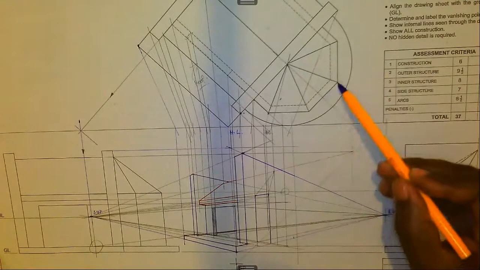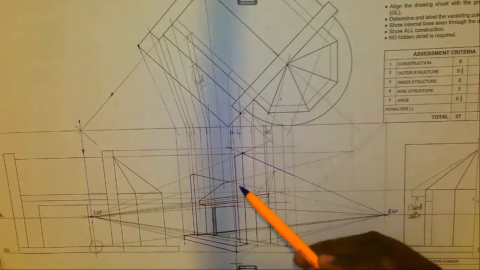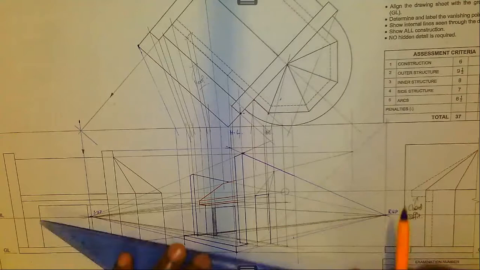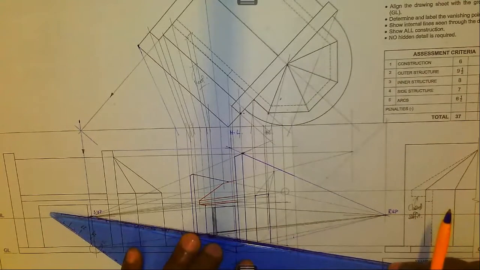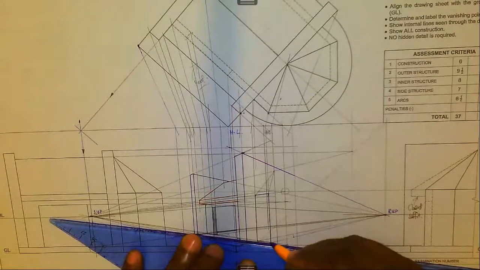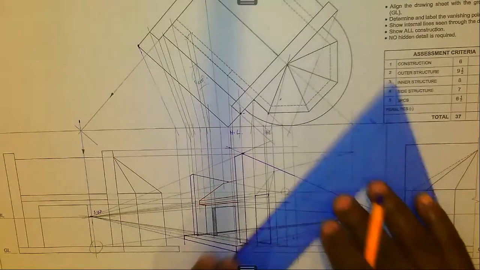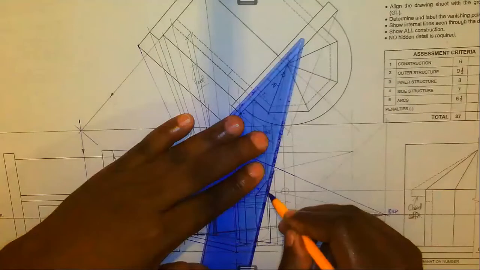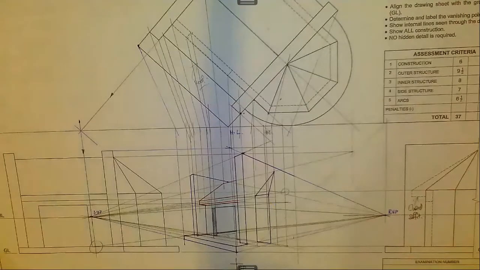point and that point, force it to go to the picture plane, then we take it down like that. But what we can do, we can also outline this. Right, and we can also define this. Remember that any line that you have defined should be outlined.